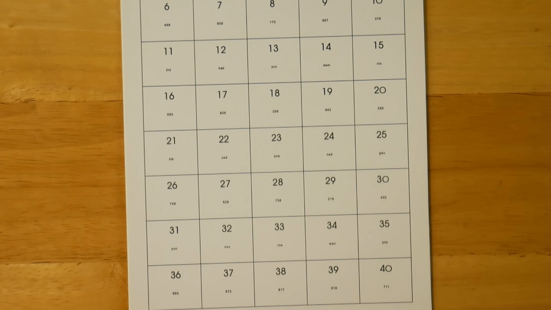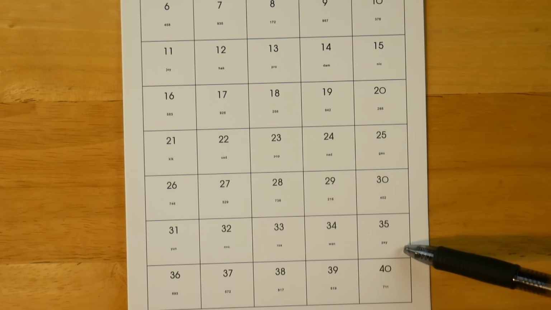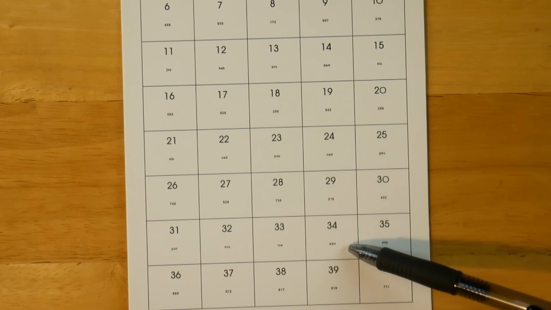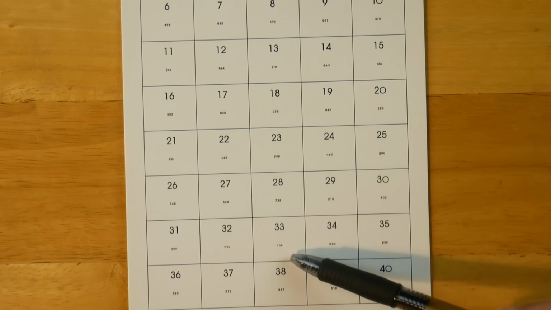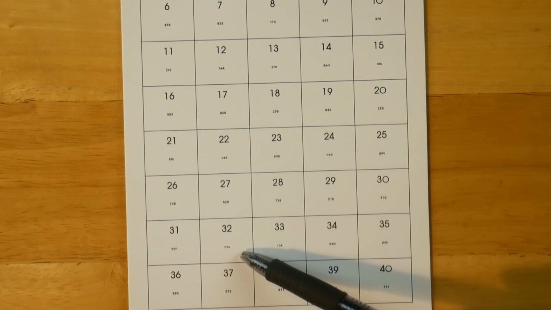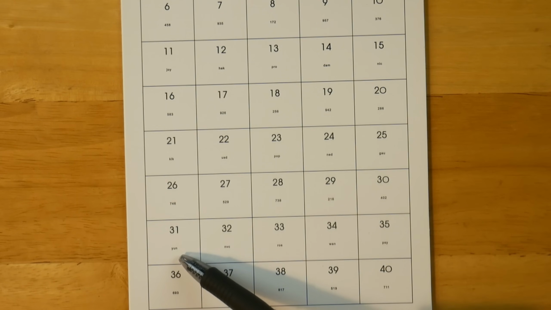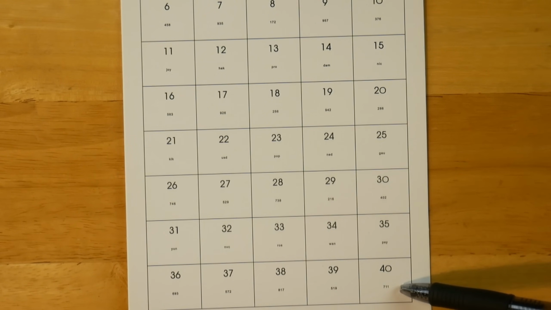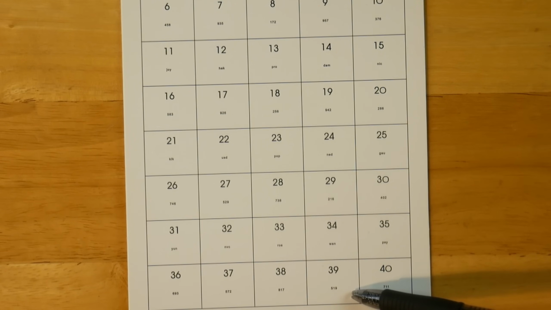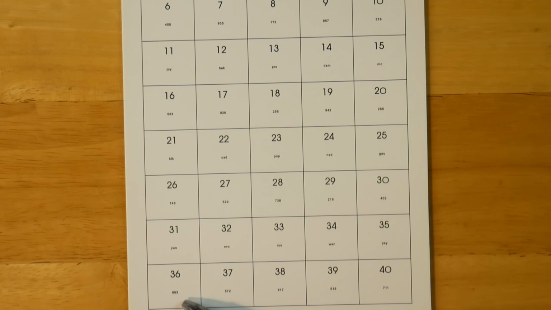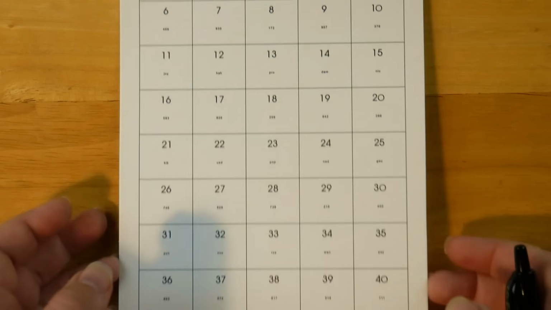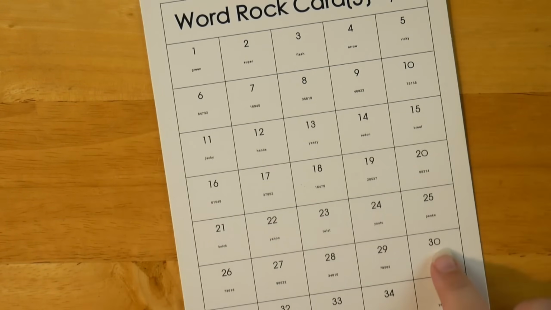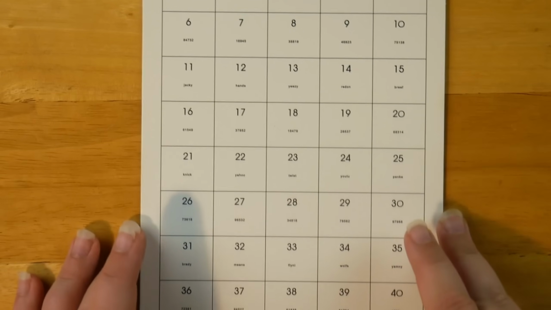And backwards for these last ones. P-A-Y, W-A-N, R-O-S, N-B-C, Y-U-N, 711, 519, 817, 572, 693. Okay, last one. Last one here.